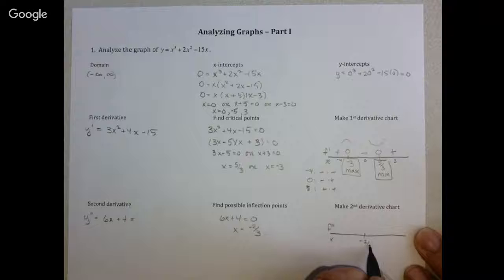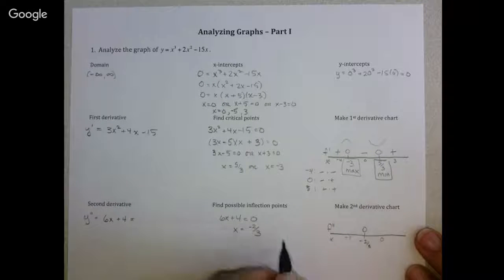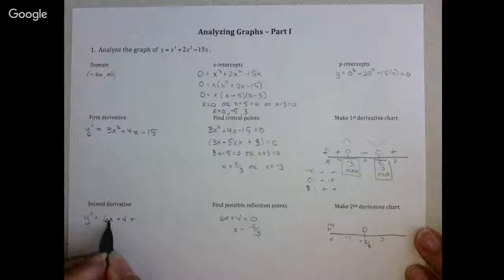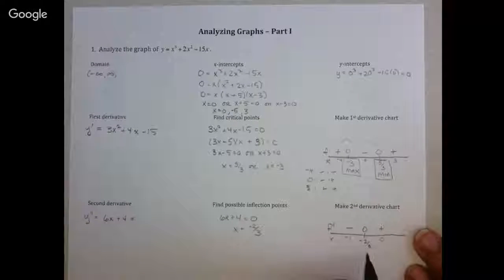So if I plug negative 2/3 into the second derivative, I get 0. Let's try negative 1 and 0. I plug negative 1 into the second derivative. Negative 1 will give me a negative. If I plug 0 in, I have a positive. And so, yes, the sign changed. That means negative 2/3 is an inflection point.